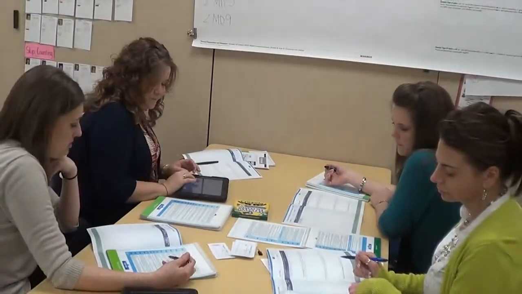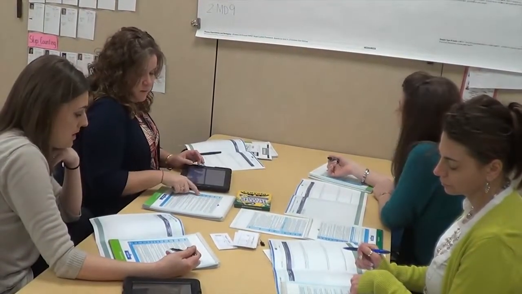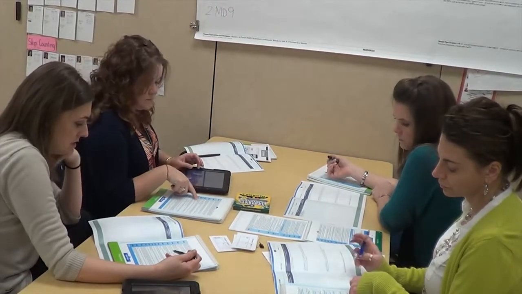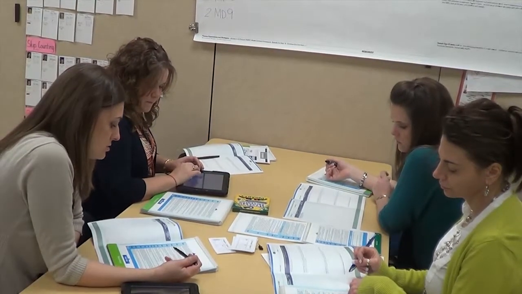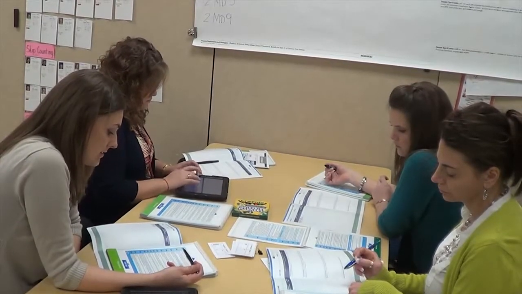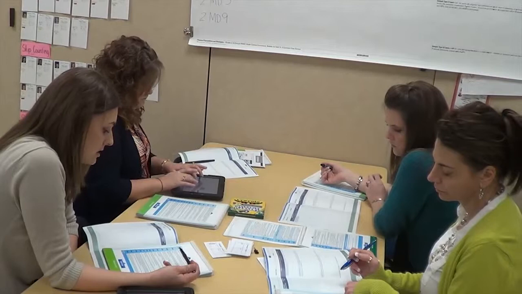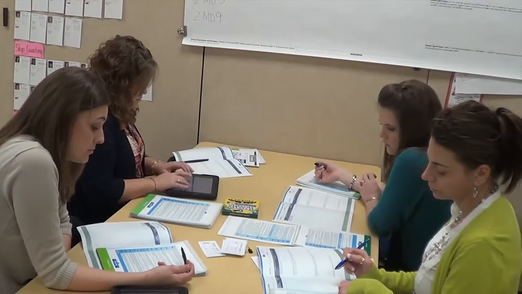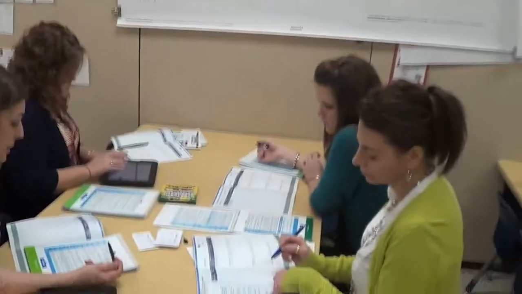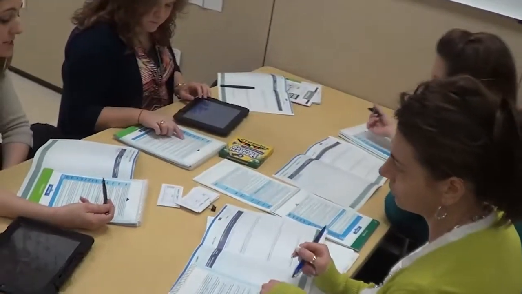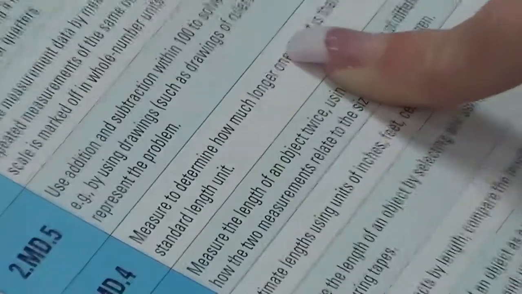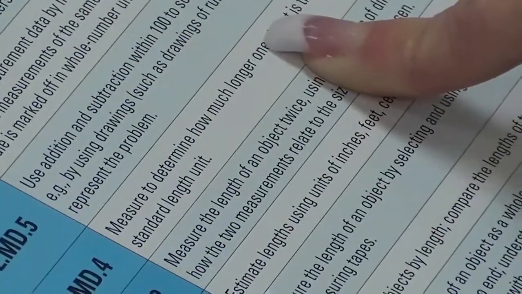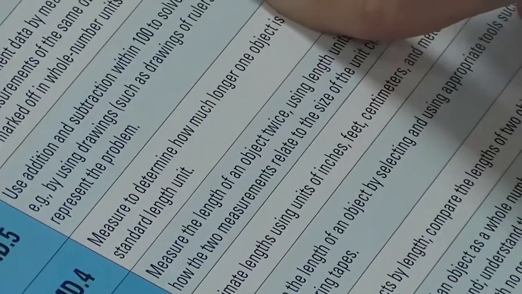So then, 2.MD.5, use addition and subtraction within 100 to solve word problems involving lengths that are given in the same units by using drawings and equations with a symbol for the unknown number to represent the problem. So they need those addition and subtraction skills. And then we also need to make sure. What about the steps of a word problem? Solving the word problem. Absolutely. Strategies, word problem strategies.